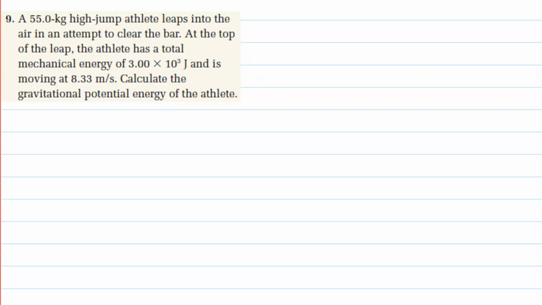Okay, let's look at this next question. We have a high jump athlete leaping into the air in an attempt to clear the bar. At the top of the leap, the athlete has a total mechanical energy of 3 times 10 to the 3 joules and is moving at 8.33 meters per second. Calculate the gravitational potential energy of the athlete. Okay, so you have someone who runs and then leaps over some high jump bar.